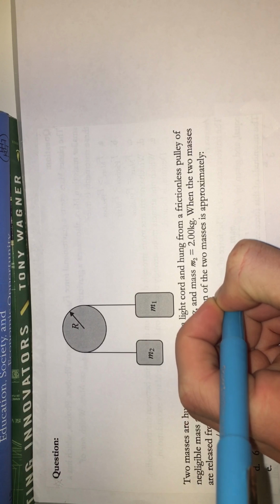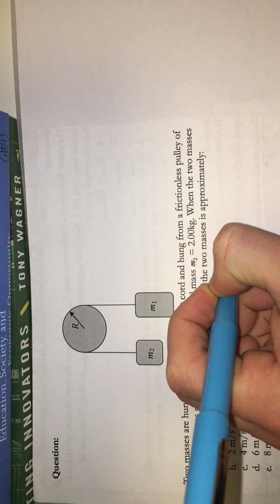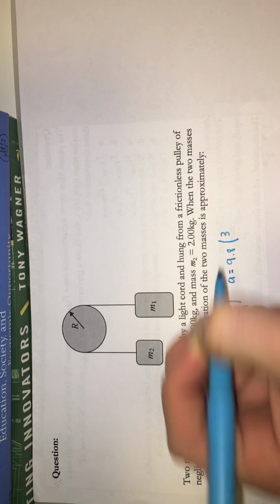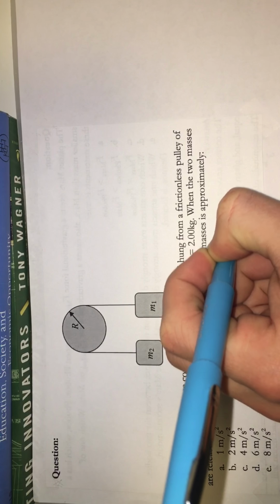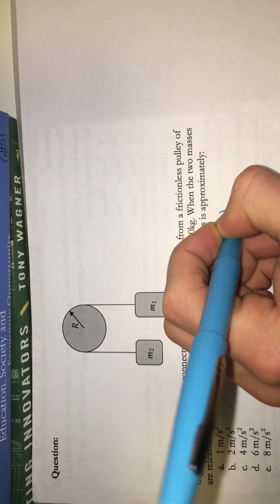All we have to do is essentially plug and chug. A is equal to 9.8 multiplied by 3, because we're going to use our bigger mass here, minus 2, all over 3 plus 2.